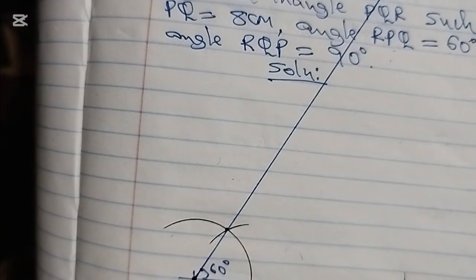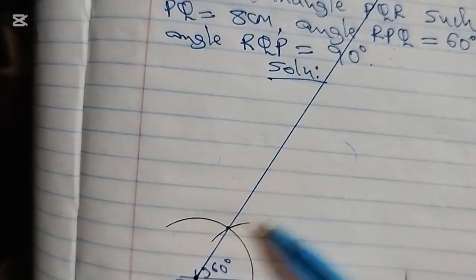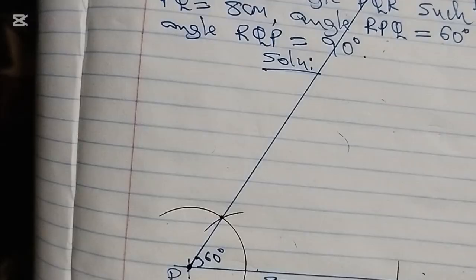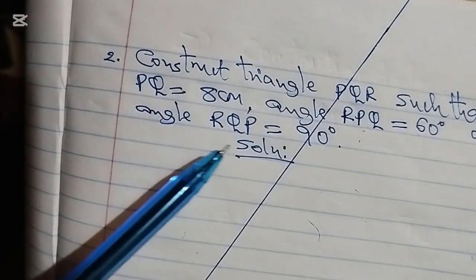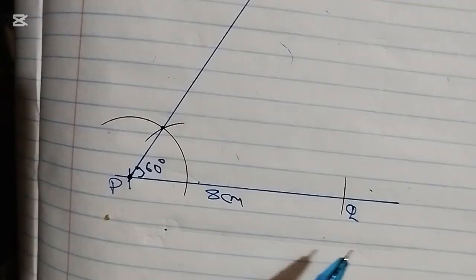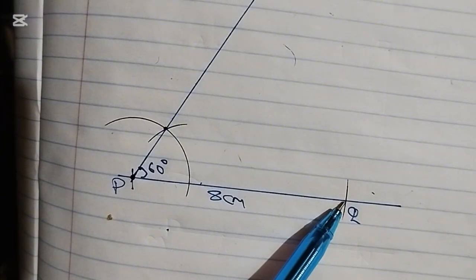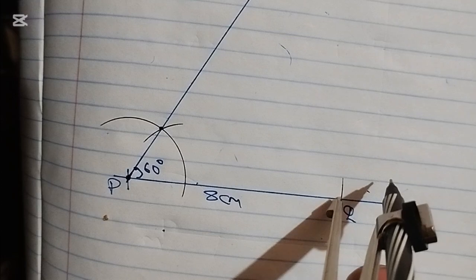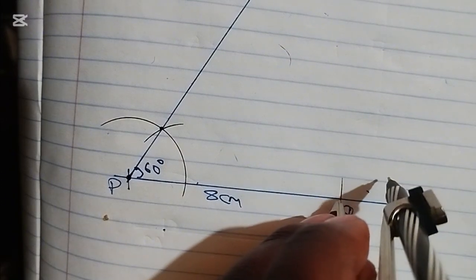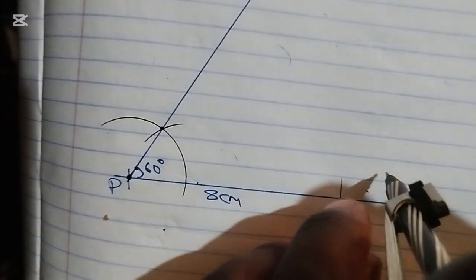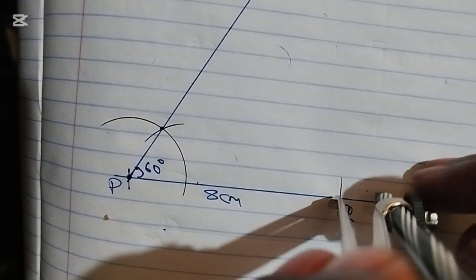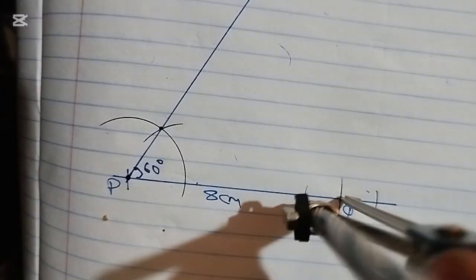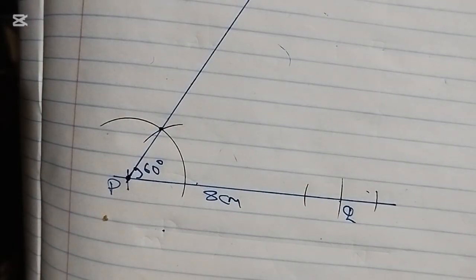Then the question proceeds and says angle RQP is 90 degrees. I explained how. The middle point here is Q, meaning that at Q you have to put 90 degrees. You stand at point Q, adjust your compass radius, make an arc on the right and another arc on the left. I've made two arcs.